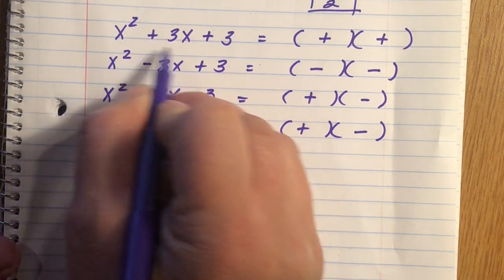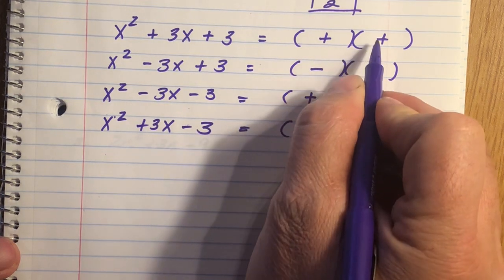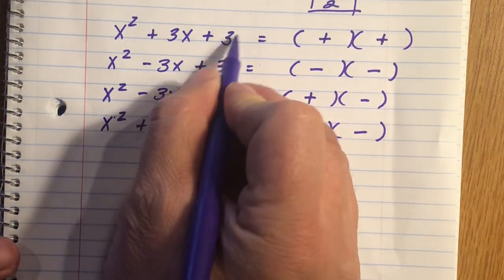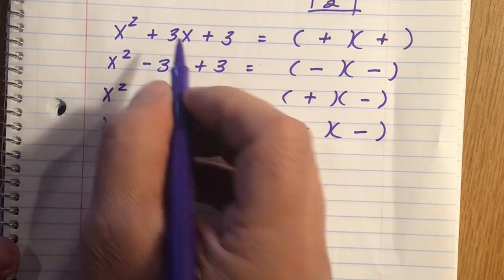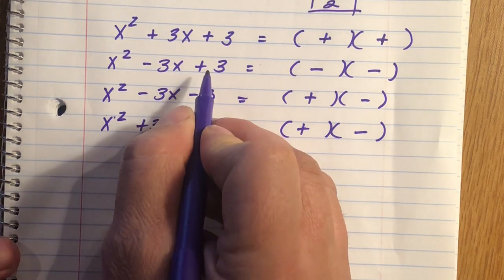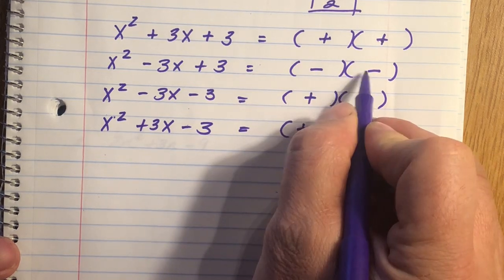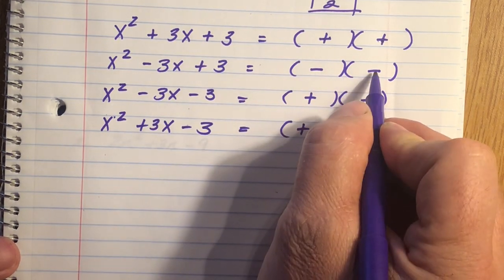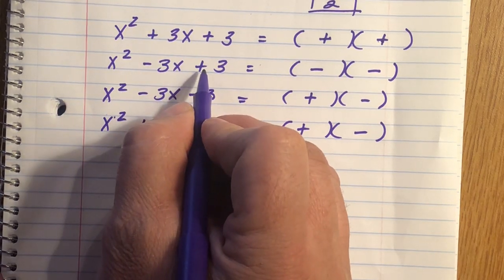Your factors are going to be x plus something and x plus something, because a positive times a positive equals a positive, and when I add these together I get a positive. The second one has a negative B term and a positive C, so you're going to have a negative and a negative. What's a negative times a negative? A positive number, and when I add a negative plus a negative, I still get a negative. So if you have a negative in the middle and a positive, you're good to go.